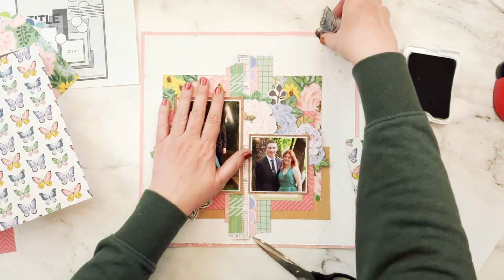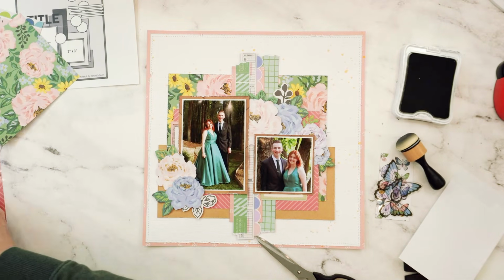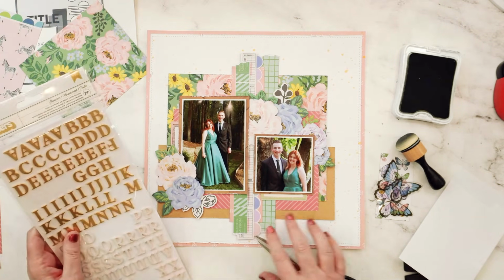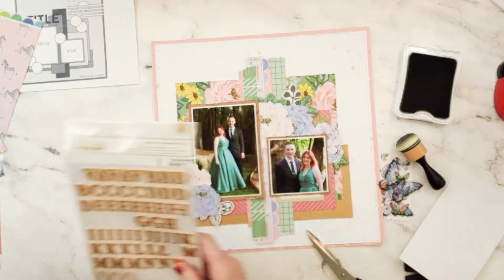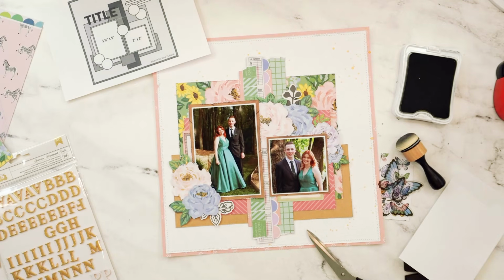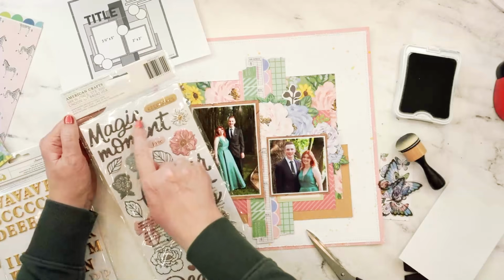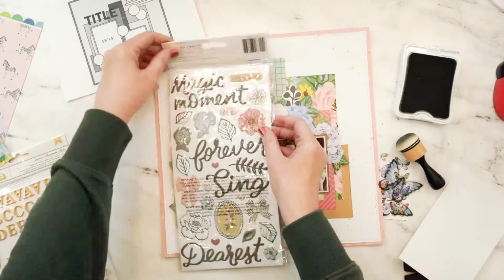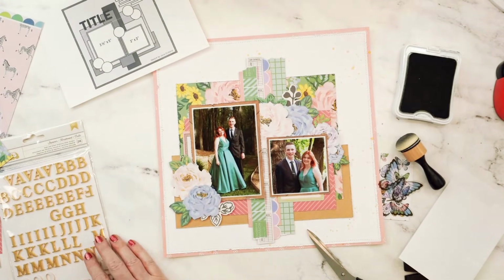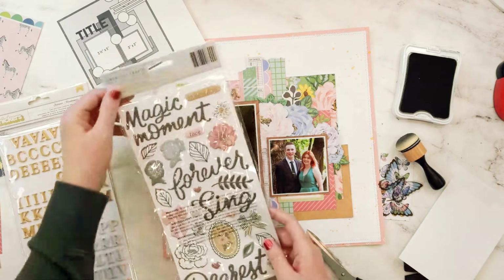Okay, we're gonna work on our title next. And for the title, I have the foam stickers, and I'm actually borrowing a title idea from another Maggie Holmes collection that I almost used for this project. I almost used Forever Fields because of the colors, but I decided to do something a little brighter. So I love this that says Magic Moment. And I was thinking maybe we spell that out with these stickers. However, we could also just bring in this title.